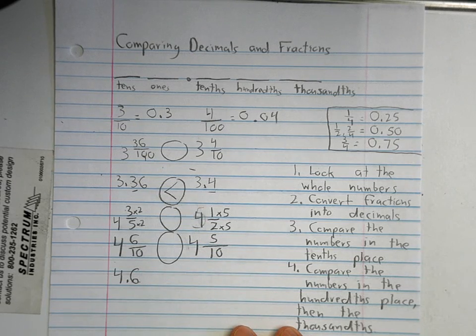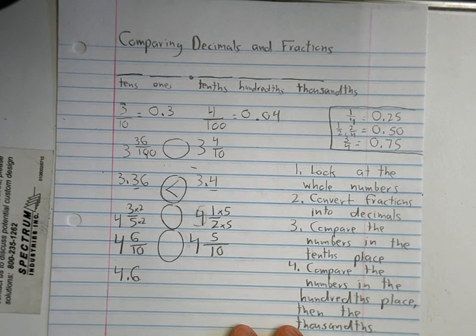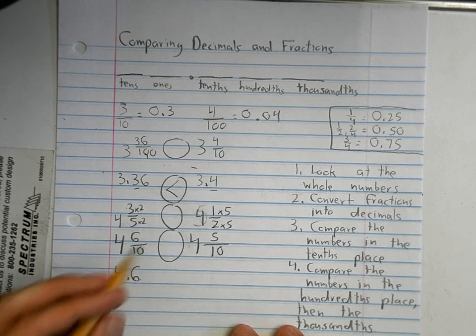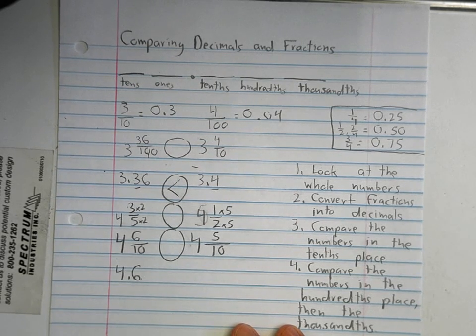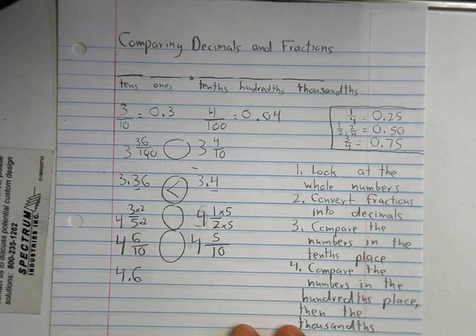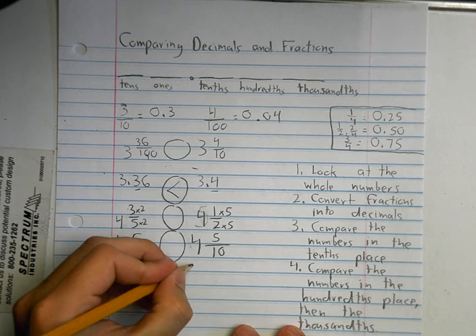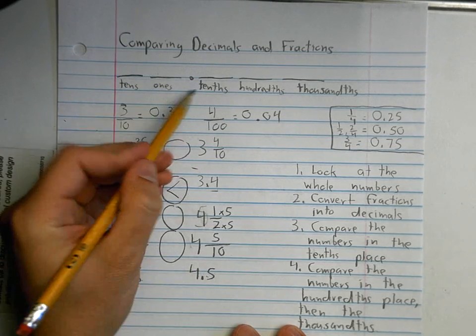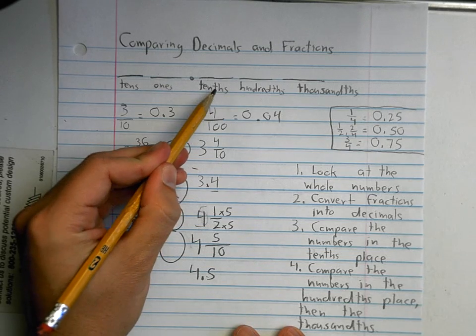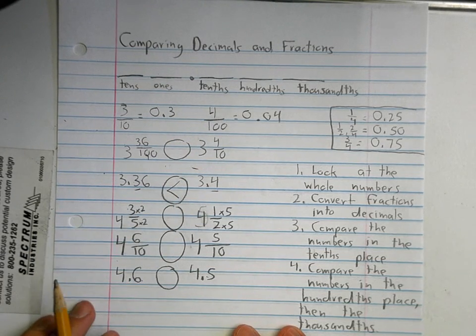Boom! 4 and 5/10. Do I know how to make 4 and 5/10 into a decimal? How do I make 4 and 5/10 into a decimal? 4.5. Exactly. Good job, Ariza. 4.5, because I have 5/10, 5 in my tenths place. Okay? Now, can I figure out which one's more?